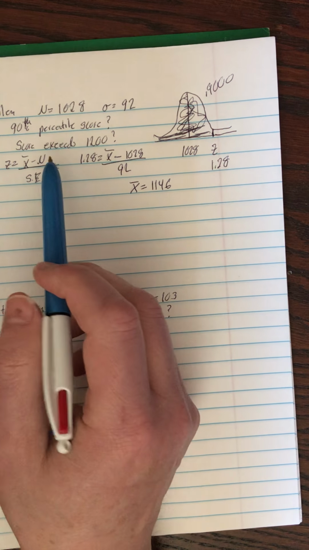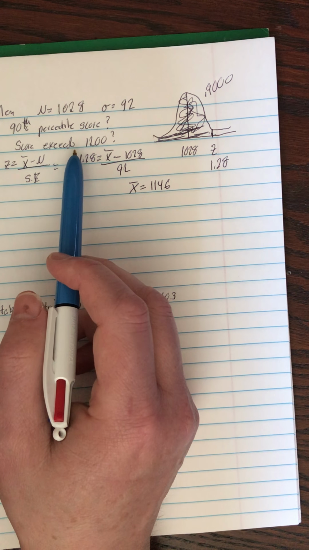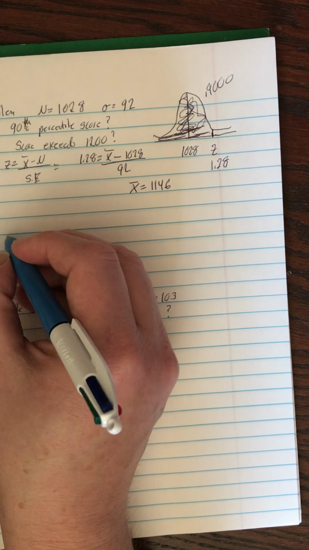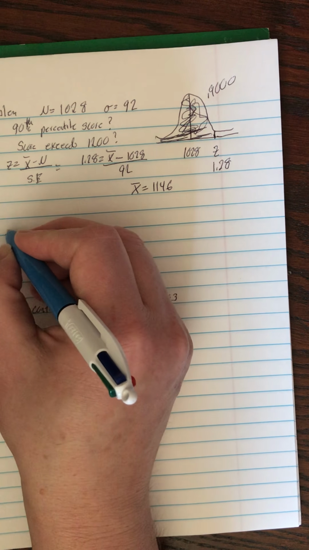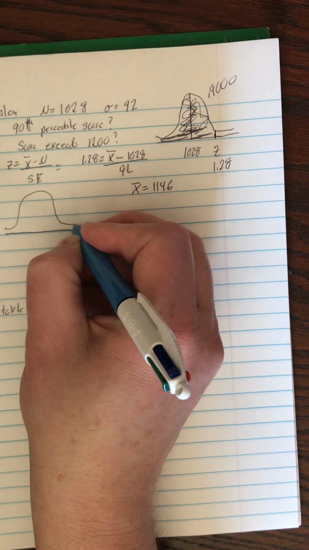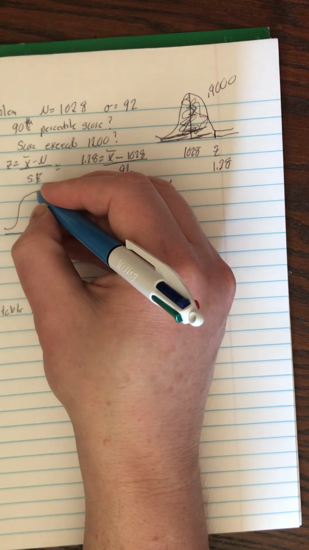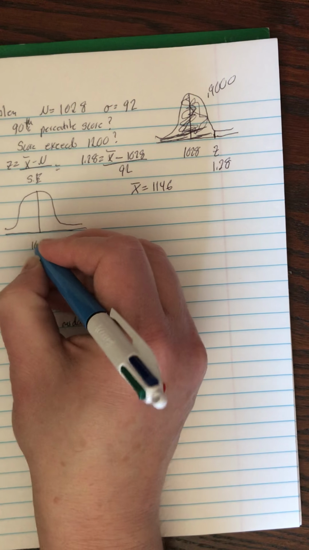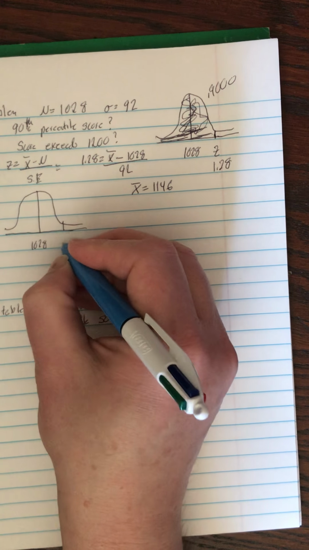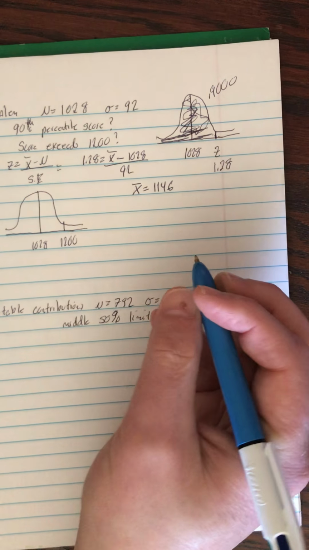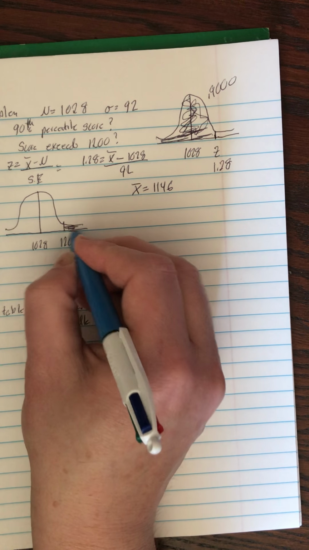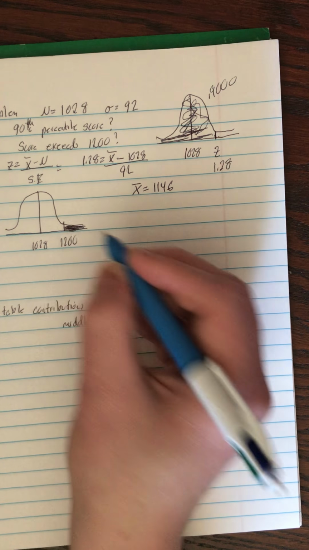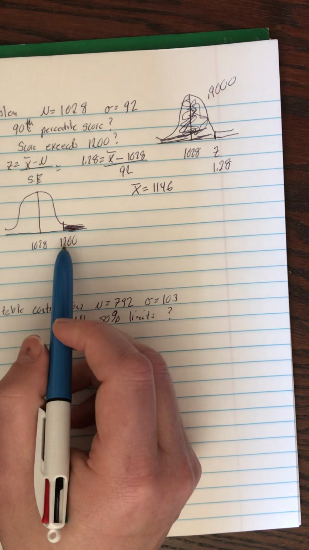Okay, now what about the next part? The score exceeds 1200. Well, now draw a picture again. We have 1028. We have 1200, and if we're exceeding it, we're going to the what? We're going to the right of it. So we need to find the z-score for 1200.